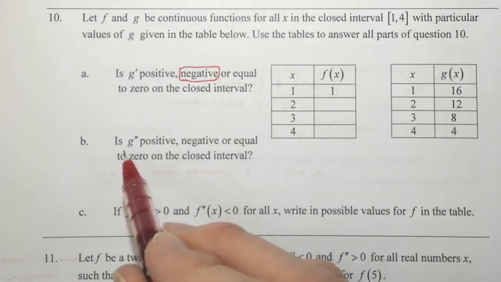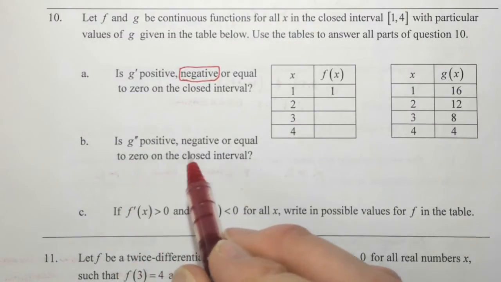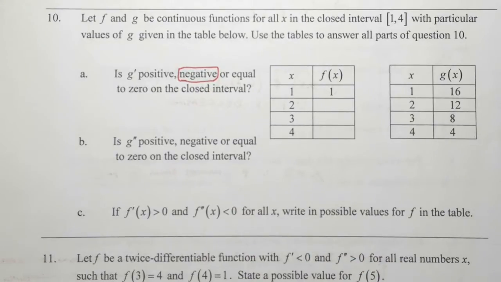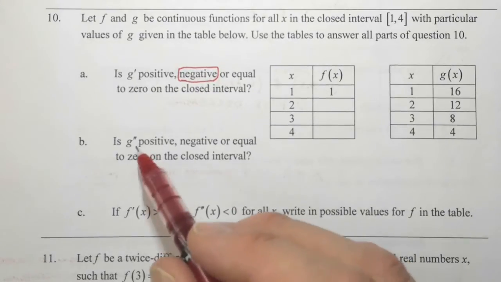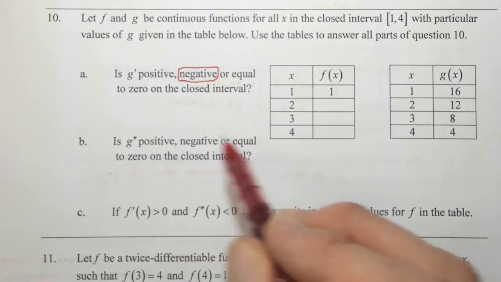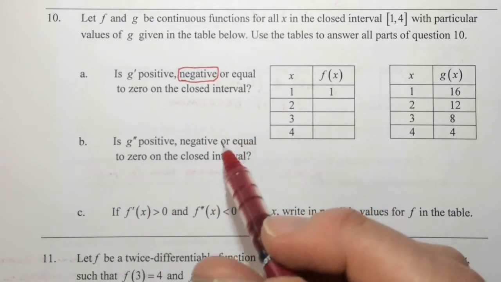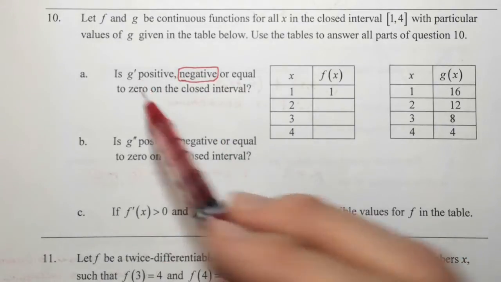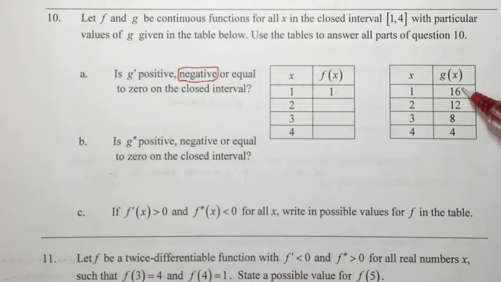Next we are asked, is g double prime positive, negative, or equal to 0 on the closed interval? Well, in order to look at the answers here, we have to look at how the change is changing. g prime looks at how the function is changing. The function's decreasing, so g prime is negative. Now we have to look at how the change is changing.